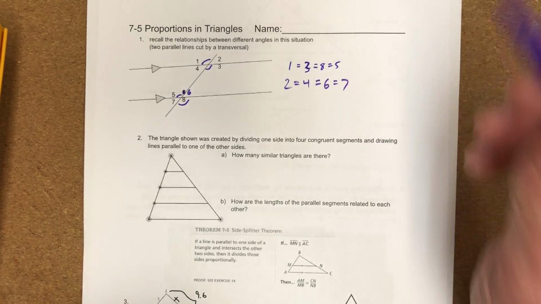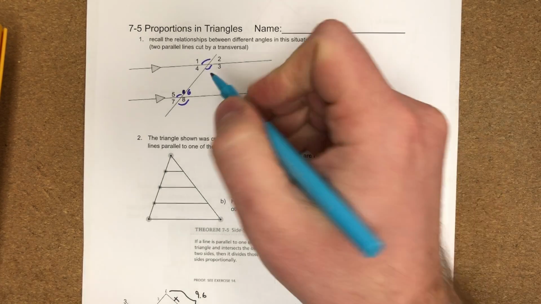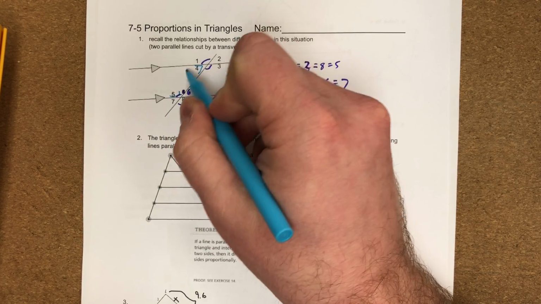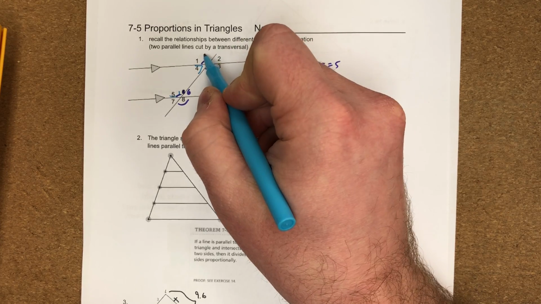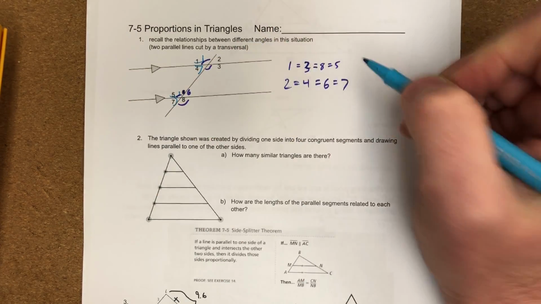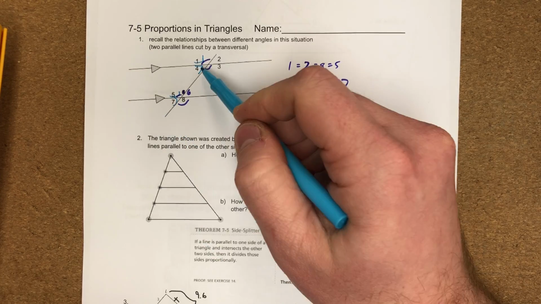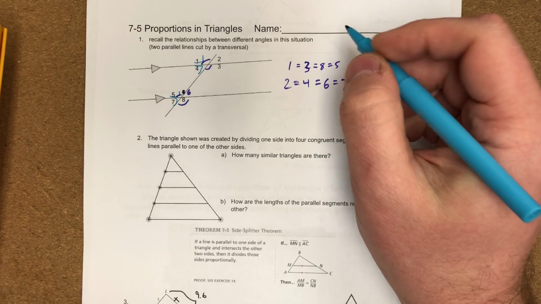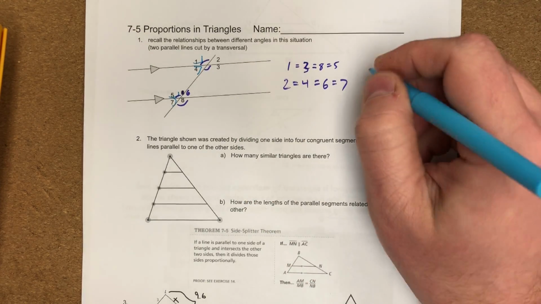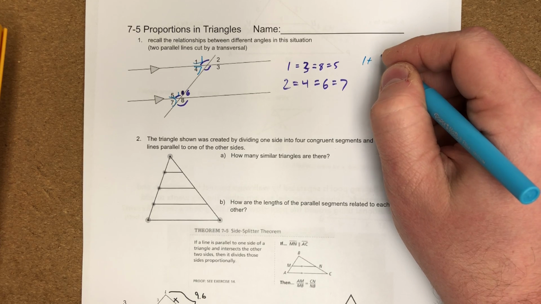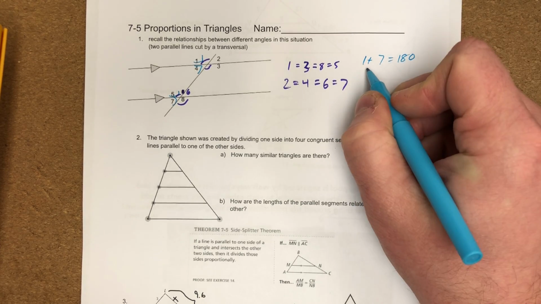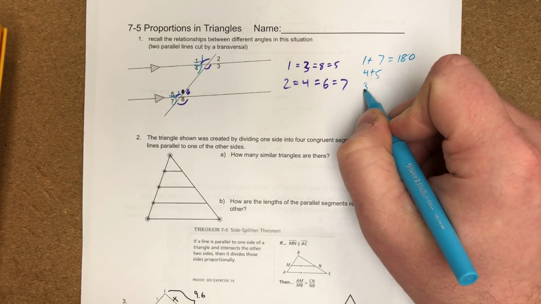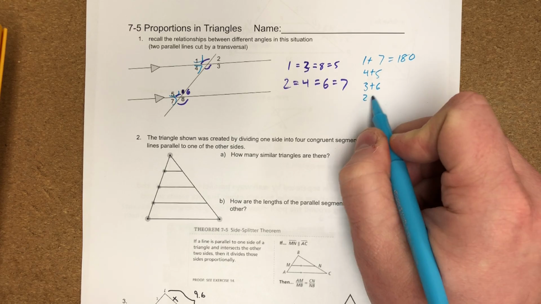And the other special trick with all these things was the interiors, like this, 4 and 5, the same side interior angles, or same side exterior angles. Any pair of these, so like 1 and 7, 4 and 5, 3 and 6, 2 and 8, those are all supplementary. They add up to 180. So we know 1 plus 7 equals 180, or 4 plus 5, or 3 plus 6, 2 plus 8.